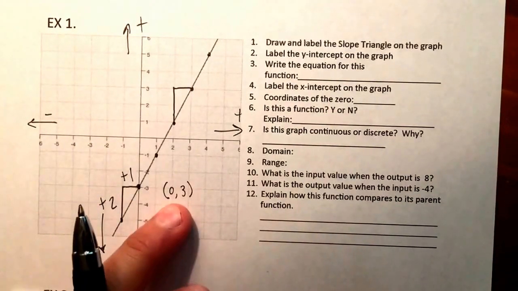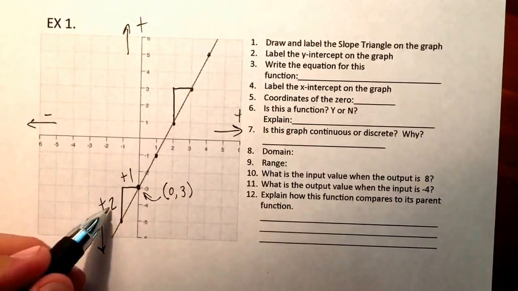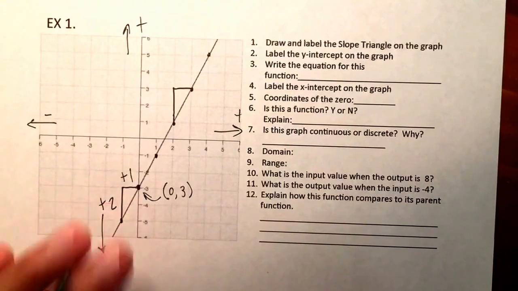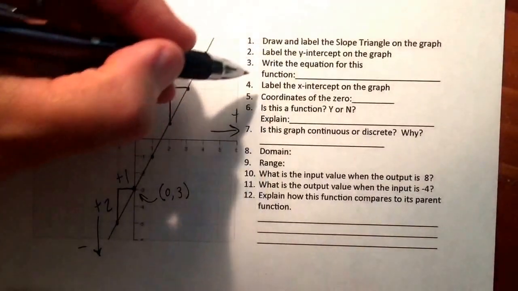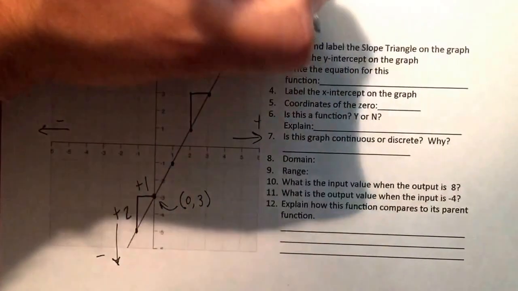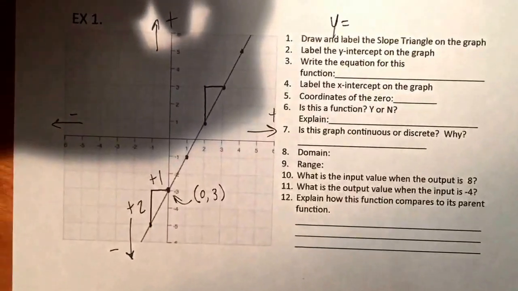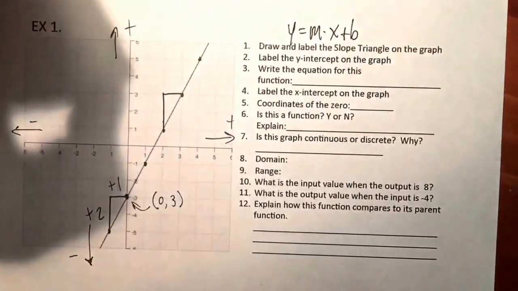So I've labeled my y-intercept, which is right here. I've drawn my slope triangle, and I've labeled it. This is exactly what I want to see on each one of your graphs. Now let's continue working through this. We're going to write the equation for the function. So we know that we need to use slope-intercept form: y equals m, the slope, times x plus b.